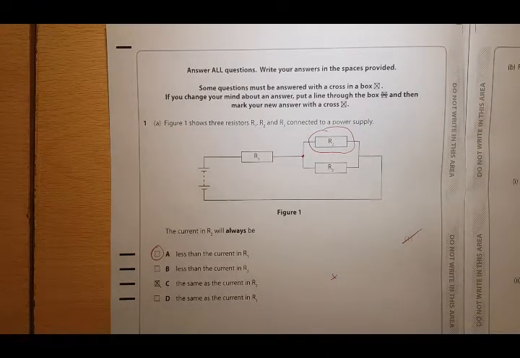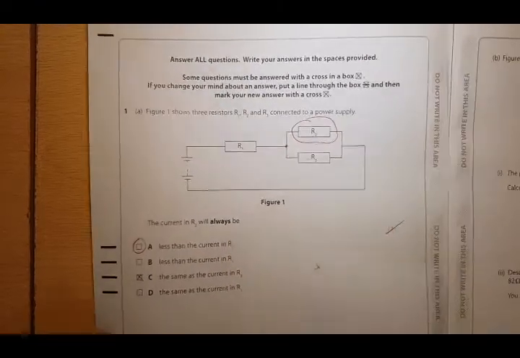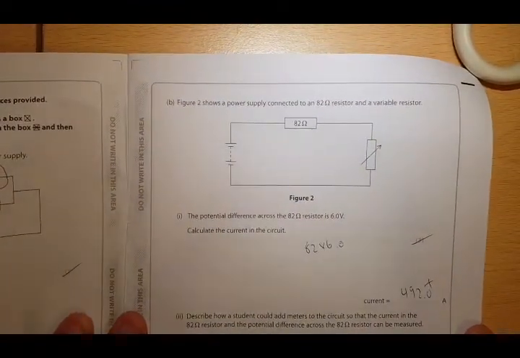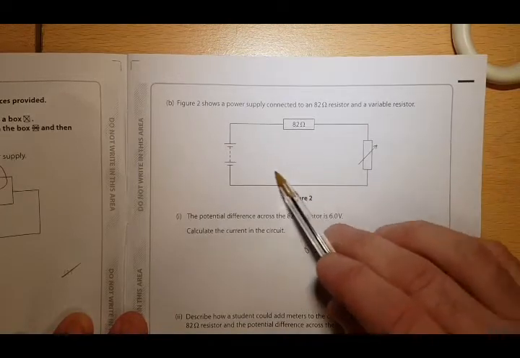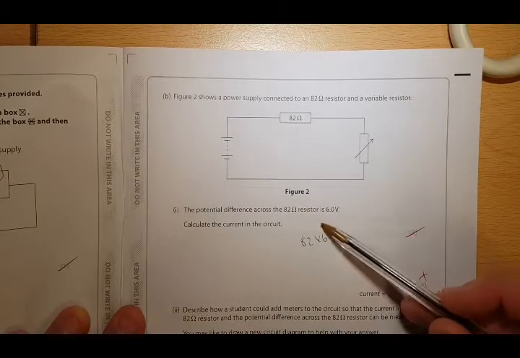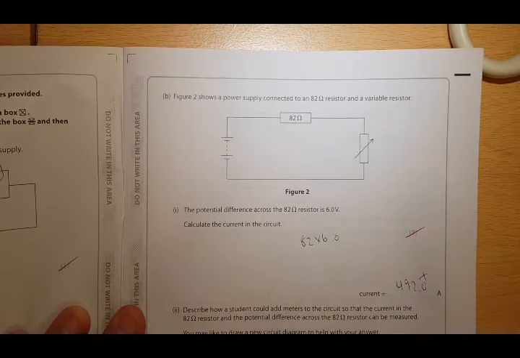Okay, part B. Diagram. And you can see on the diagram you've got a power supply, you've got an 82 ohm resistor and a variable resistor. So the potential difference across the 82 ohm resistor is 6 volts. Calculate the current in the circuit.